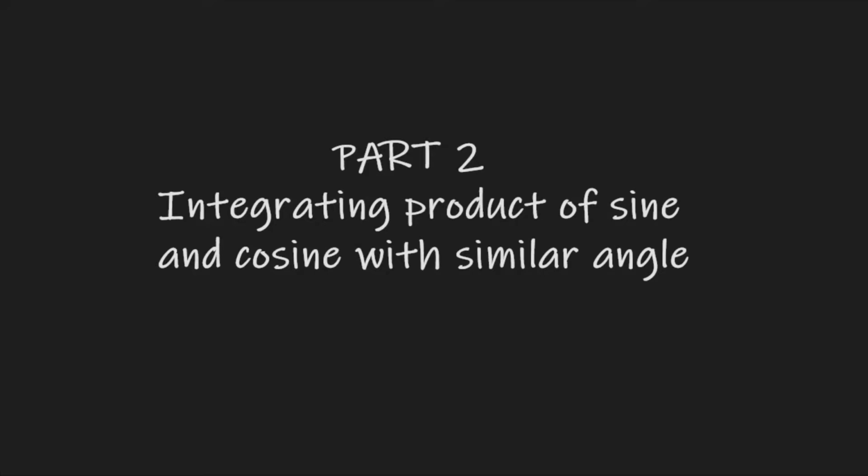Okay, Bismillahirrahmanirrahim. Let us look at part 2, which is integrating products of sine and cosine of similar angles.